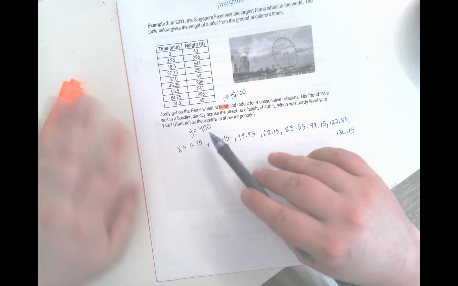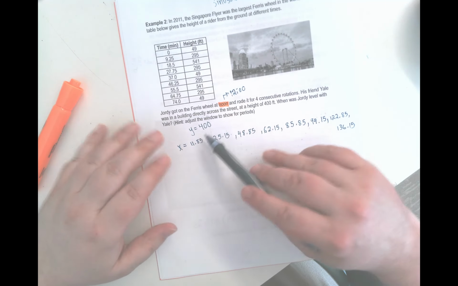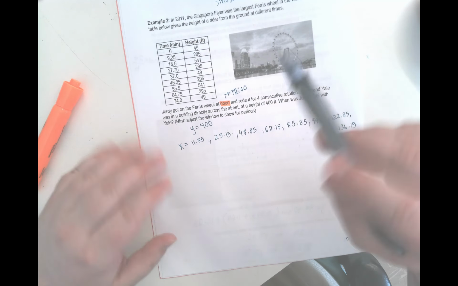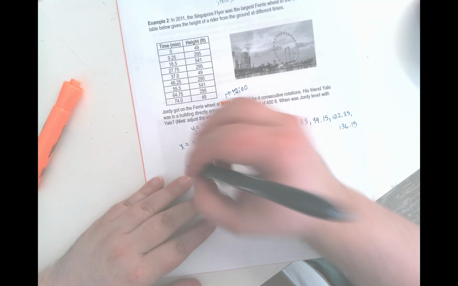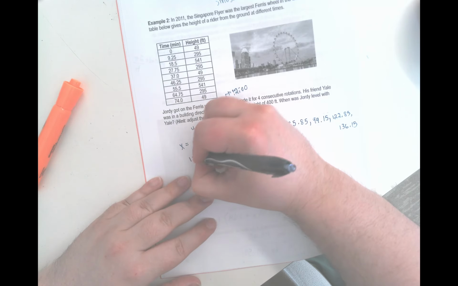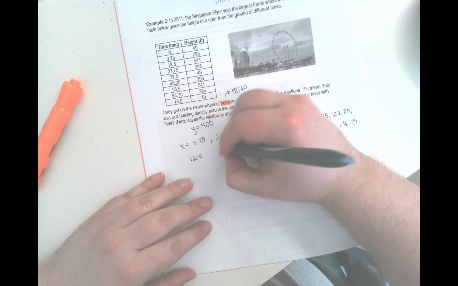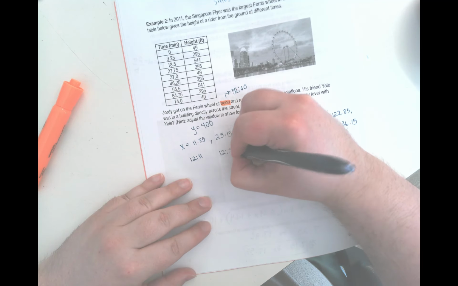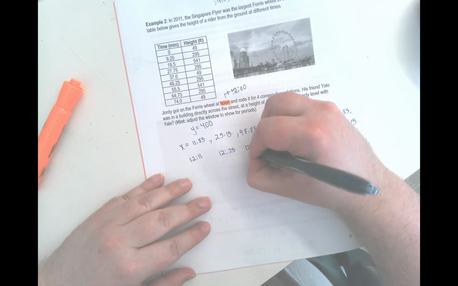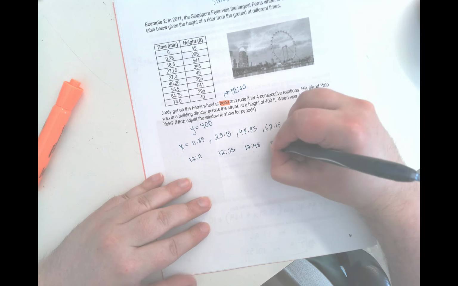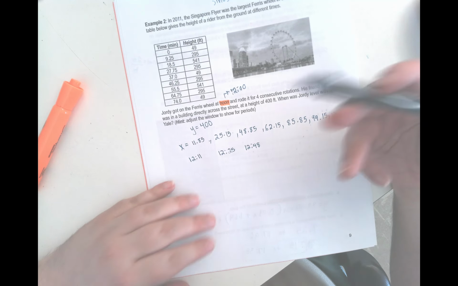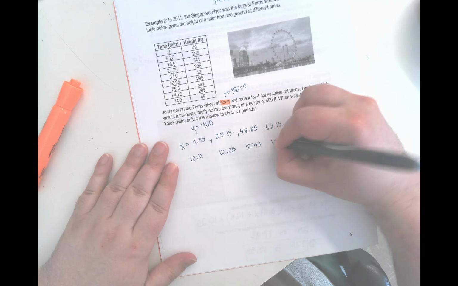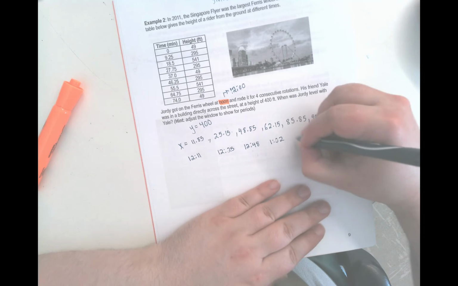So the first time he hit 400 feet was 11.85 minutes after 12 o'clock. So we could write that as 12:11. This one is 12:25. This one is 12:48. Now this one is 62, so it's not going to be 12:62. It's going to be 1:02 p.m.